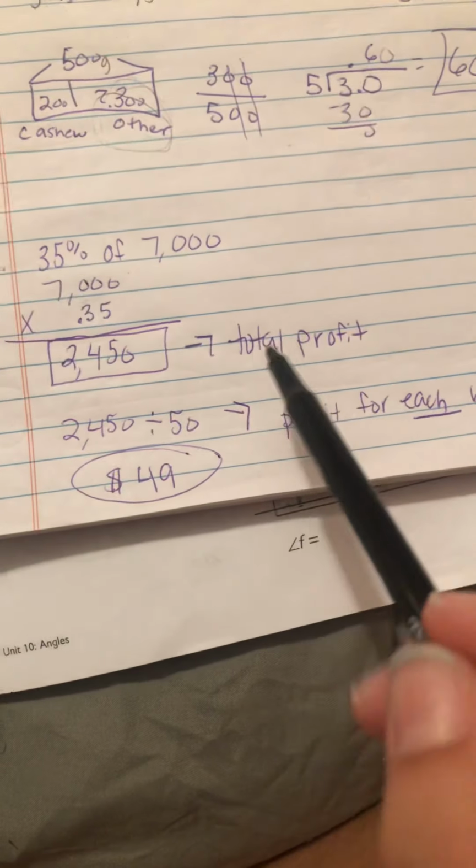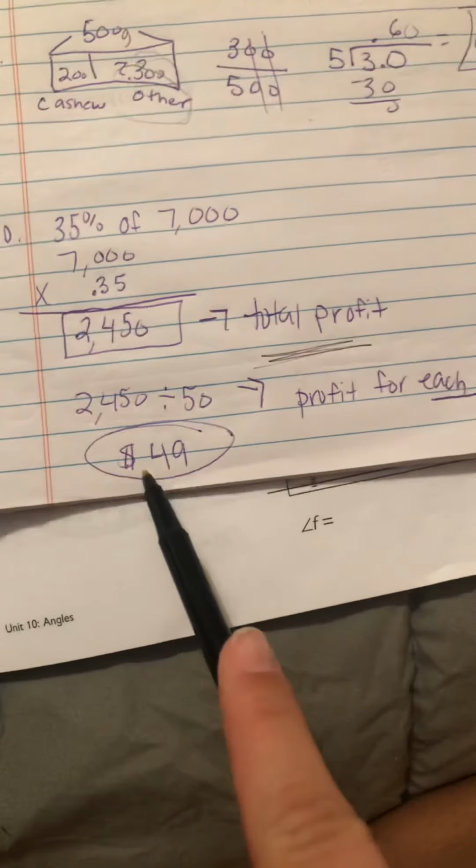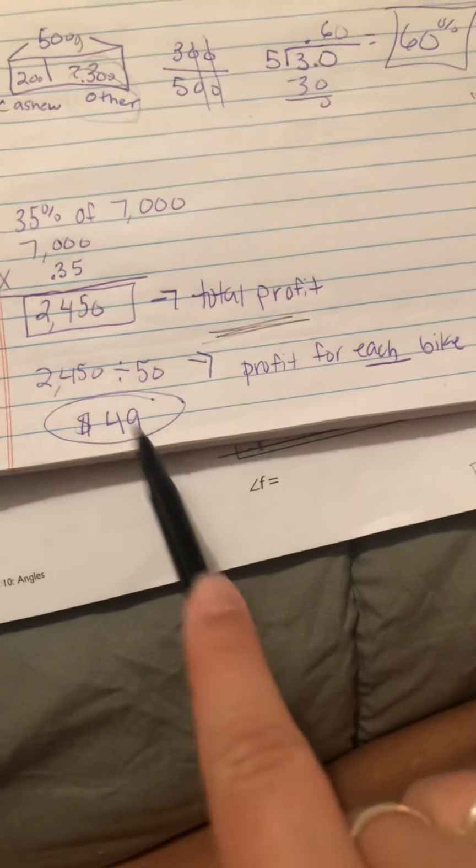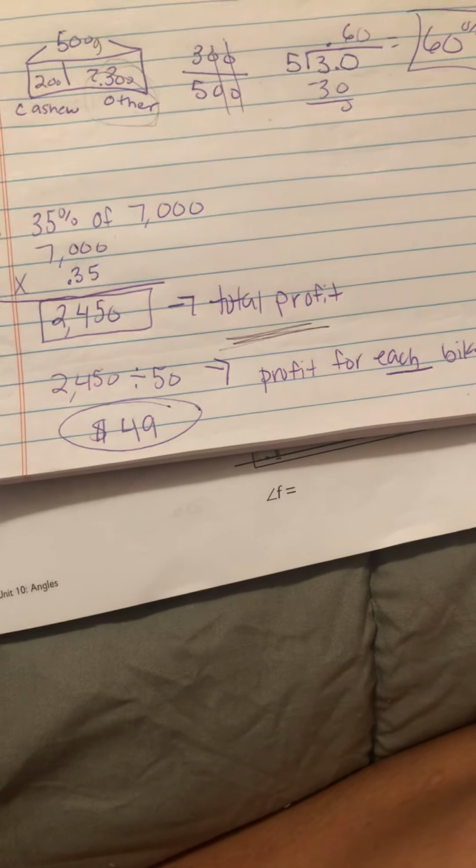So he got his profit, but be careful because it asked us how much profit he made from each bike. So even though we have our total profit, we're going to split it by 50, right? Because for each bike, it would be $49.